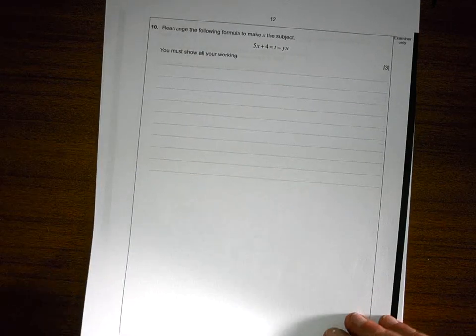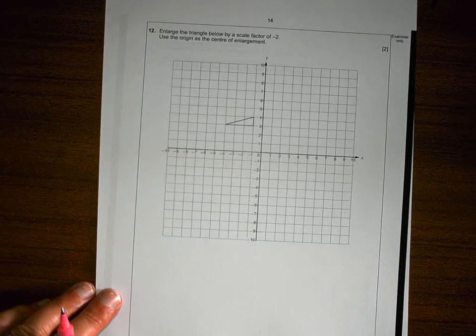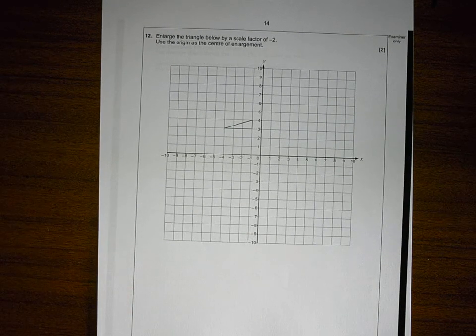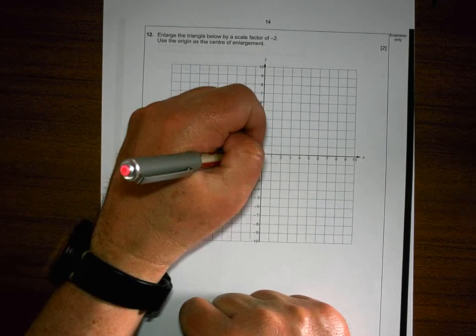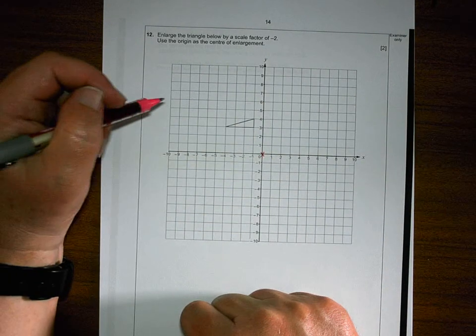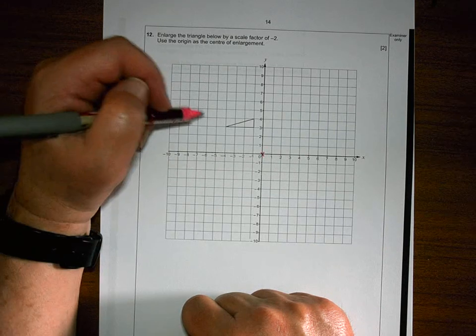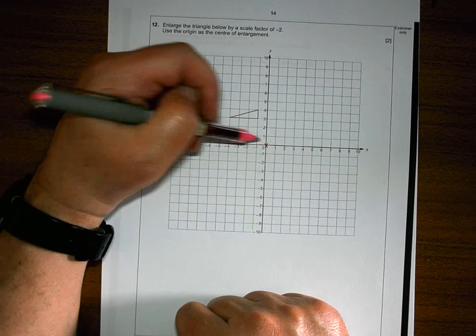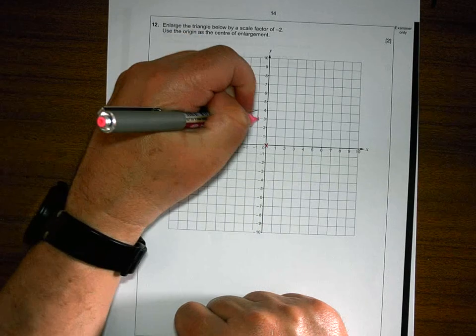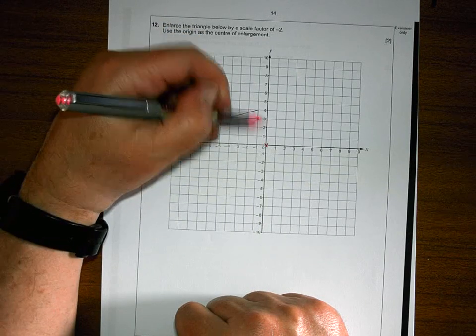Question 12. Enlarge the triangle below by a scale factor of -2. Use the origin as the centre. So we're starting there. And it's a negative scale factor. That means we reverse the movements that we're going. So to get from there to there, we're going up 3, left 1.